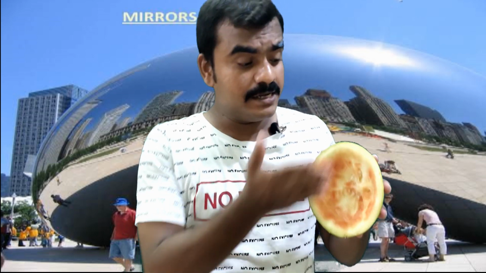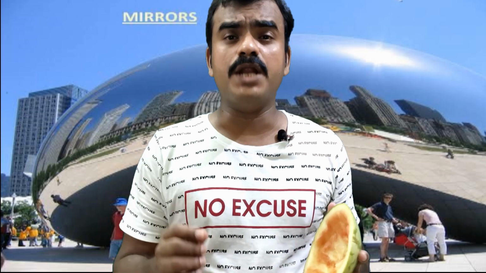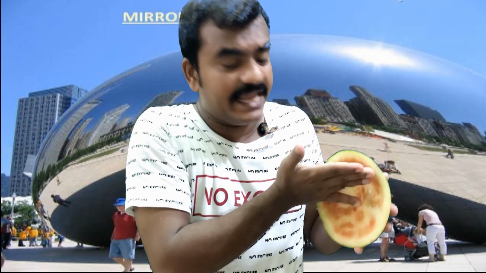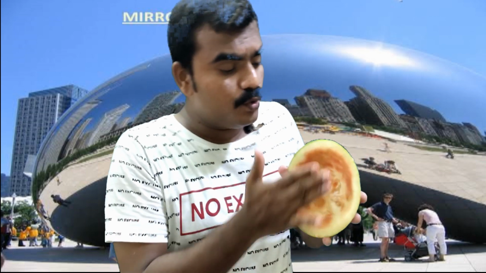Now this piece does not exactly look like a concave mirror and convex mirror, so I am going to shape it properly. Now we got the shape we needed. Curved inwards, curved outwards. Now if we paint this side, then this side will become a reflecting surface. Now it is called convex mirror. In case we paint this side, now this side will become a reflecting surface. Now it is called concave mirror.